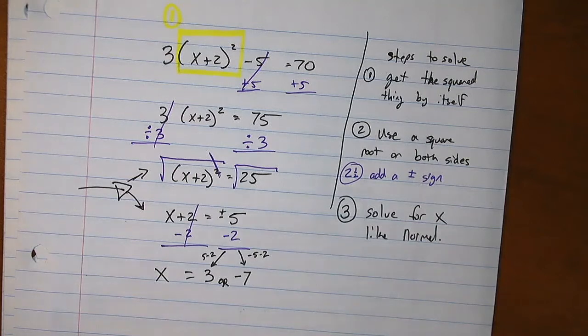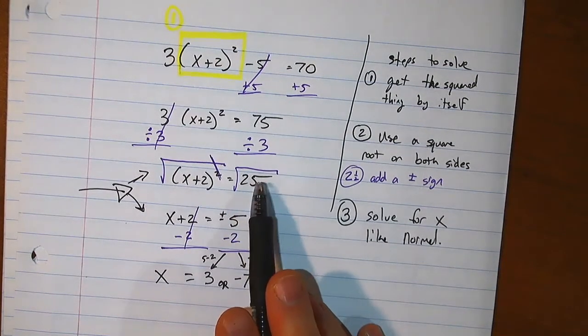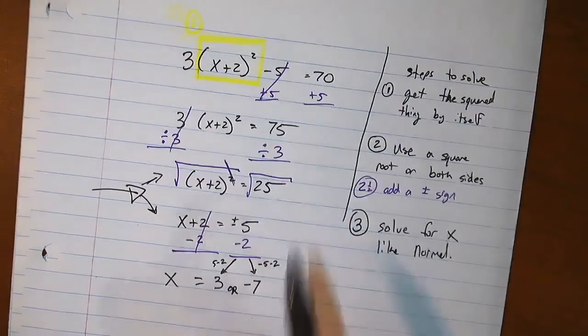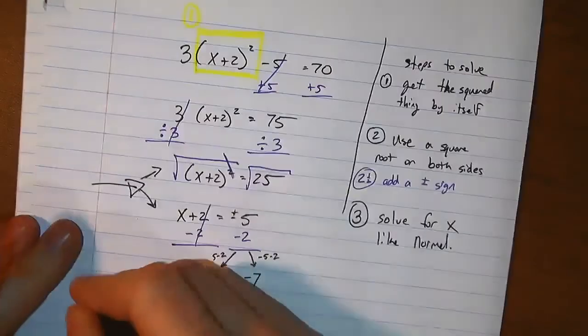Just like it did when we were doing radical problems, right? Once we got the radical by itself, we looked to see whether or not this thing was negative. We knew radicals never gave negative answers. So we could decide if something had no solution. Well, it's going to be the same basic idea now.